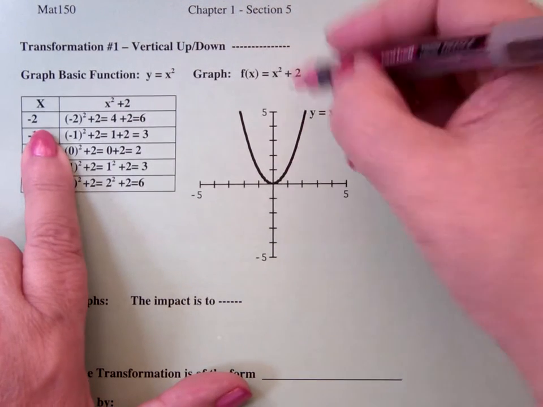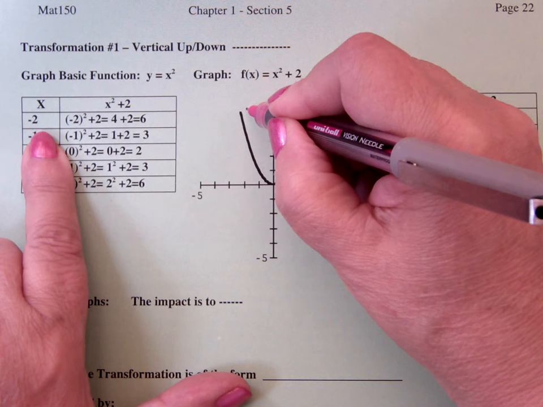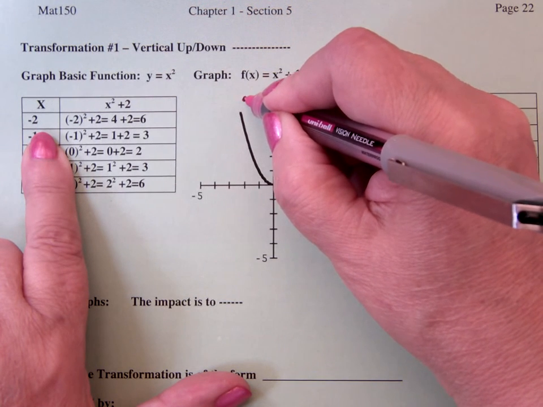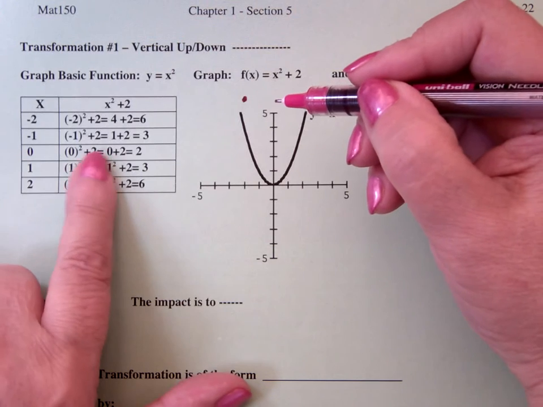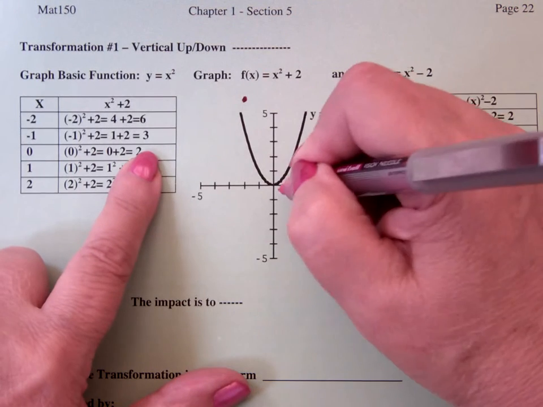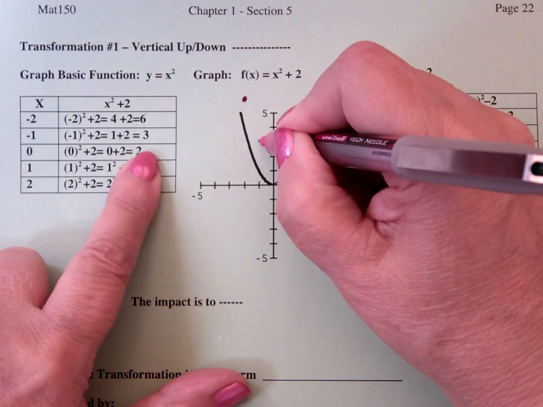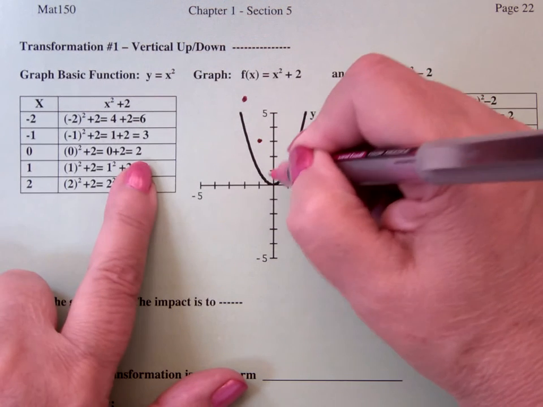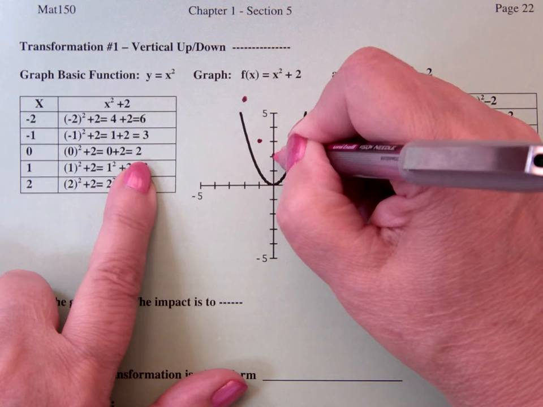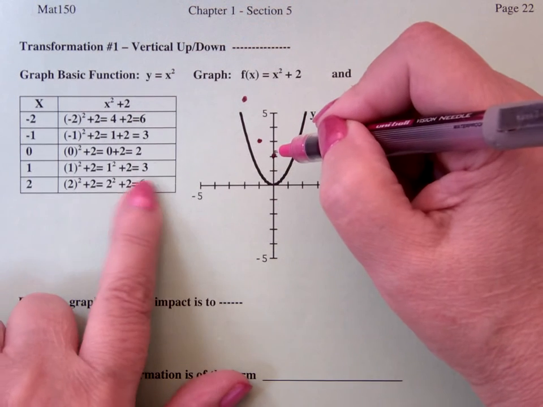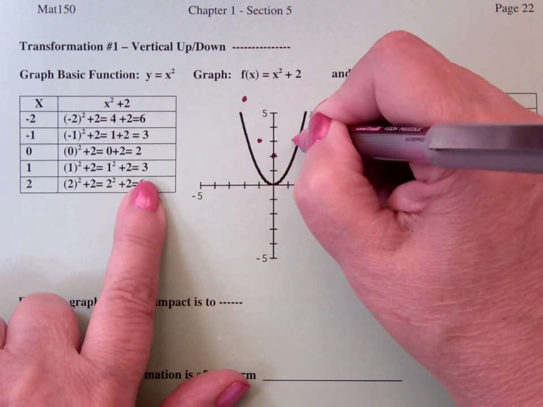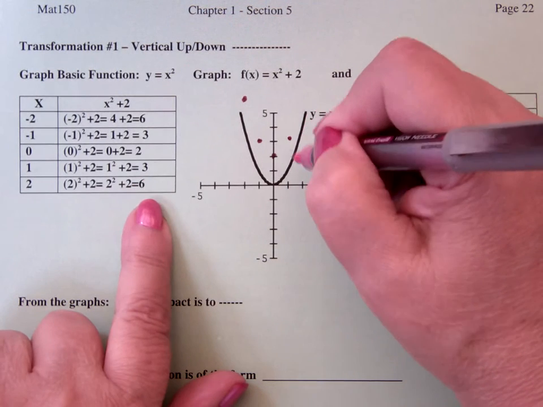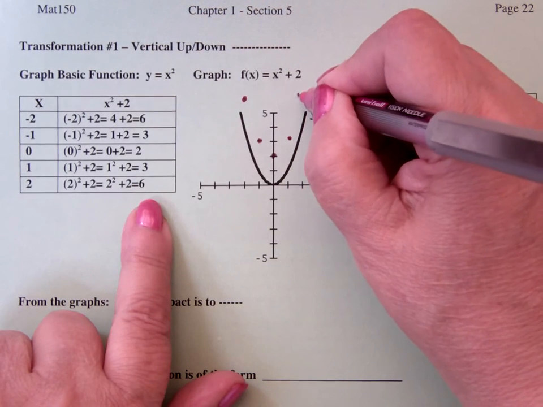If x equals -2, y equals positive 6. If x equals -1, y equals positive 3. If x equals 0, y equals 2. If x equals 1, y equals 3. And if x equals 2, y equals 6.